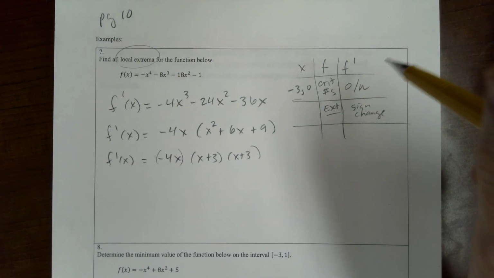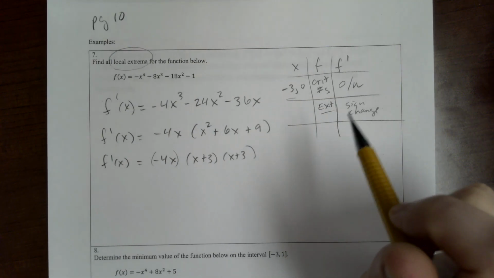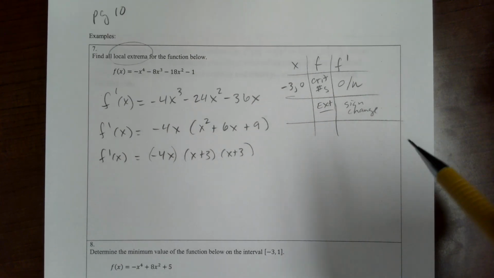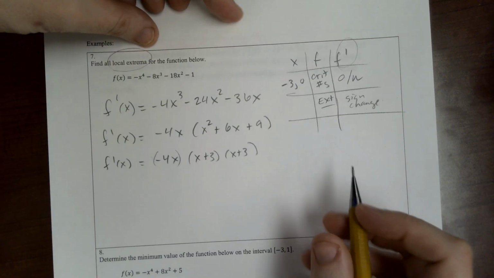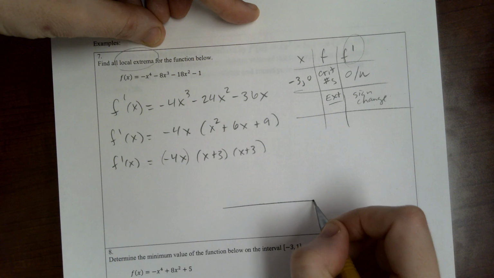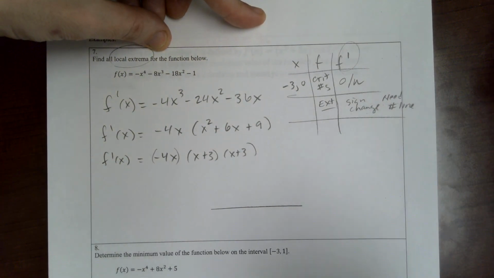Now, guys, if you are ever looking for a sign or a sign change, which you're always doing with graph facts, then you need a sign or sign change number line. And whatever you're looking for the change or sign on is what you need a number line of. So you do a number line of f prime. So sign change, need number line.